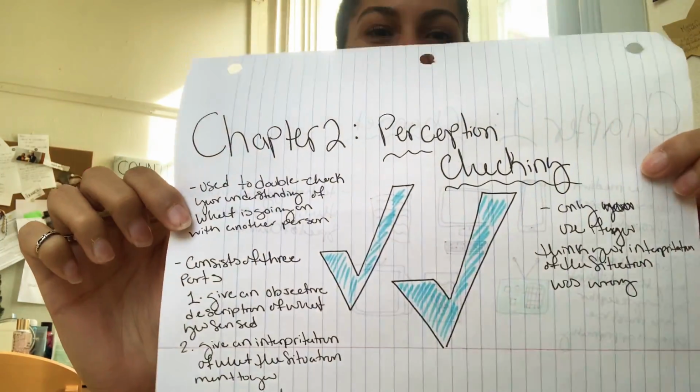Next is chapter 2, which is perception checking. Perception checking is used to double check your understanding of what's going on with another person. This consists of 3 parts. Give an objective description of what you sensed, give an interpretation of what the situation meant to you, and ask a question. You only use perception checking if you think your interpretation of a situation with a person went wrong.